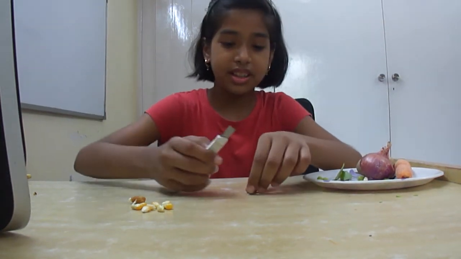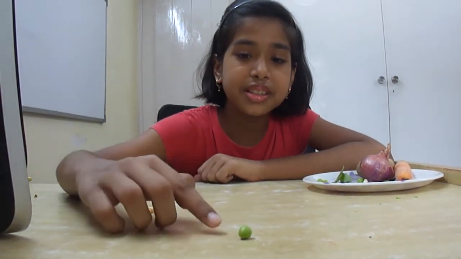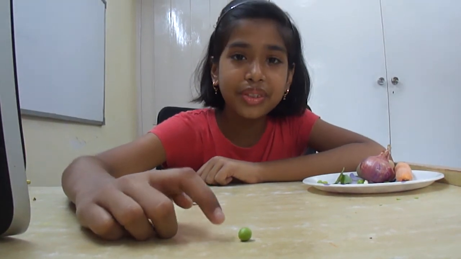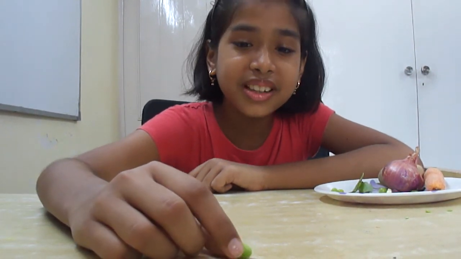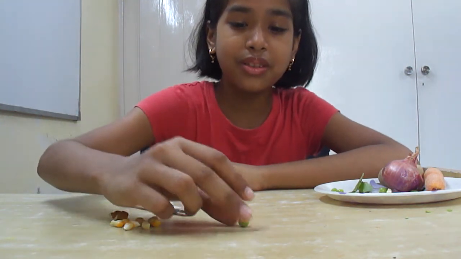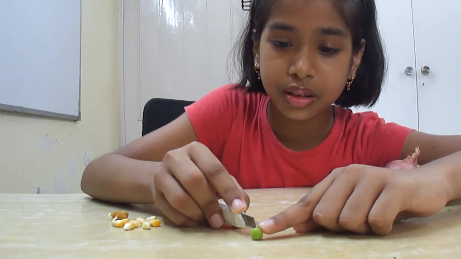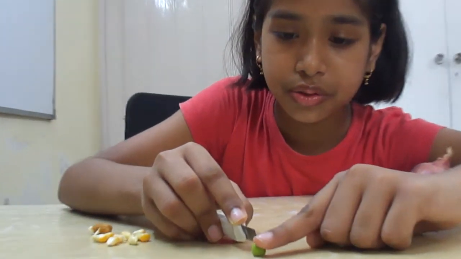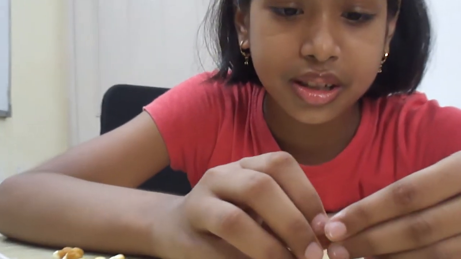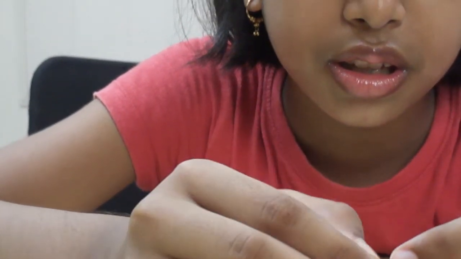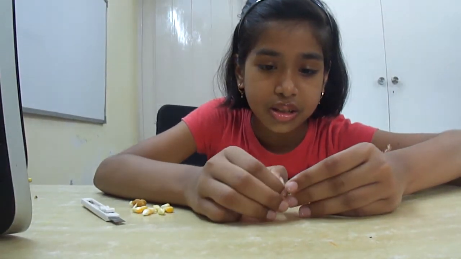Now first, if you see this seed, it is just covered with a green covering. It is known as the seed coat, and the seed coat protects the seed. So just peel it off. Here I am peeling it carefully. And we have peeled that out. Yes, so it is getting peeled off.